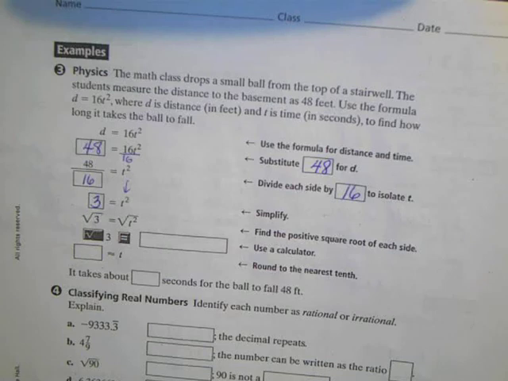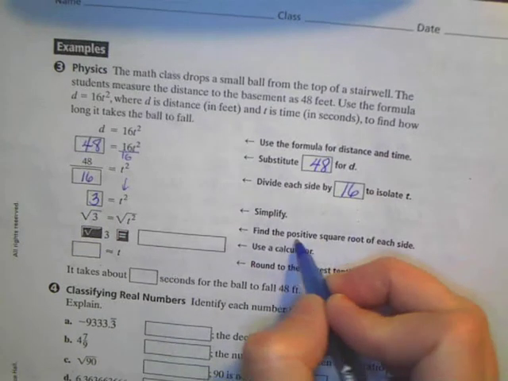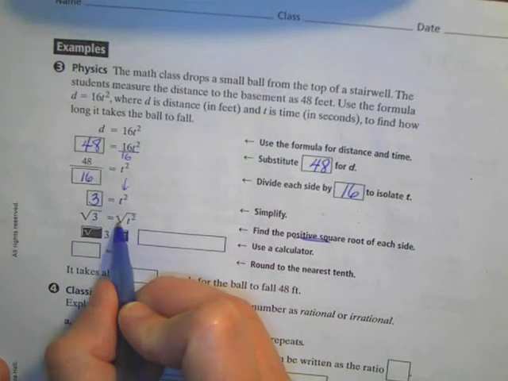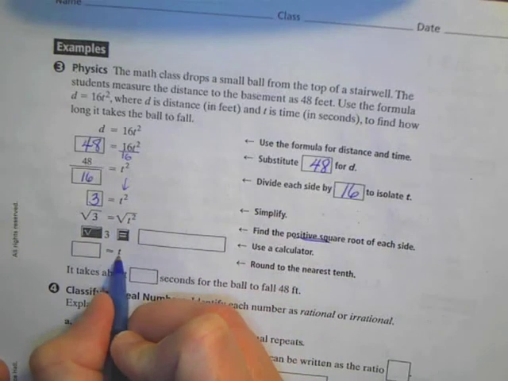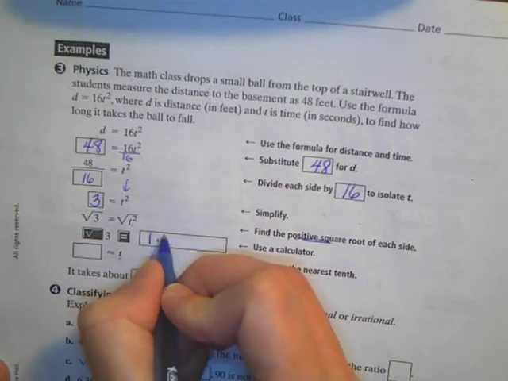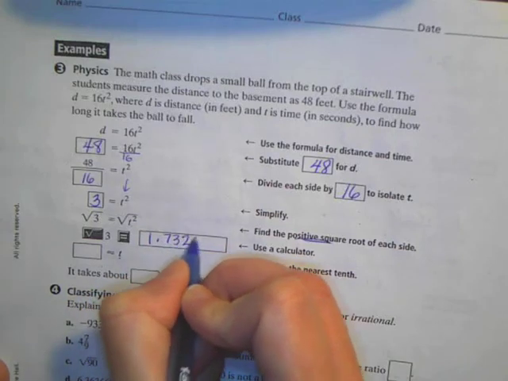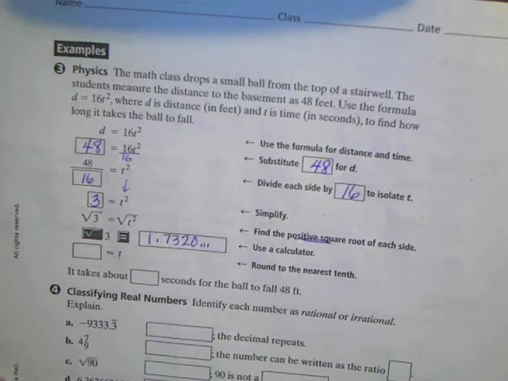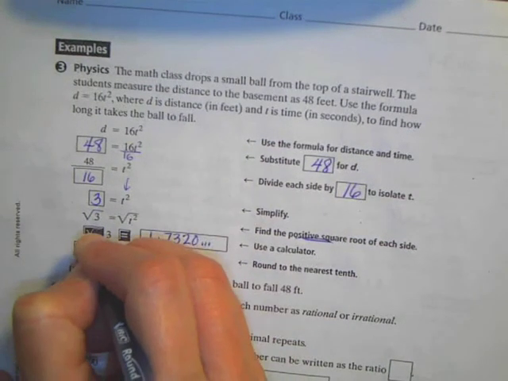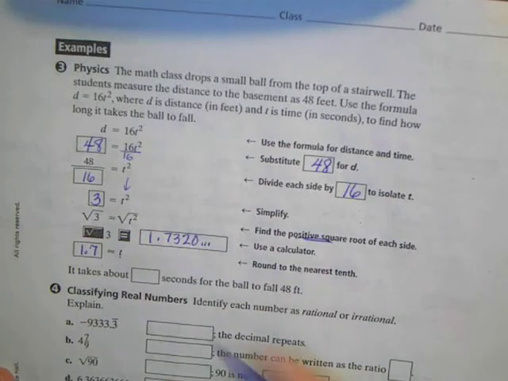Okay, now find the positive square root of each side. The square root of t² is t. The square root of 3 is 1.7320, and it continues. Use a calculator for that because 3 is not a perfect square. So to the nearest tenth, it's 1.7. So it takes about 1.7 seconds for the ball to fall 48 feet.